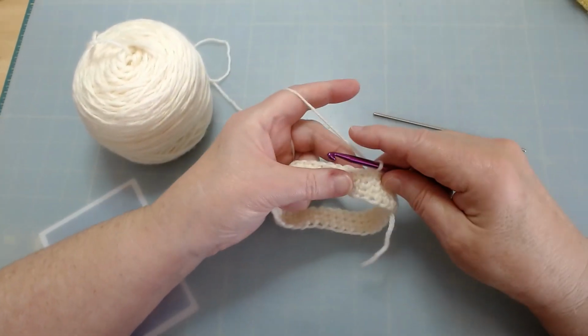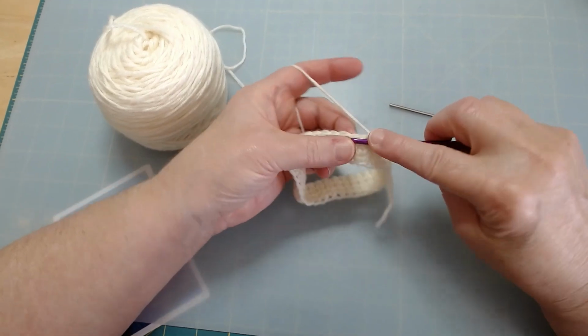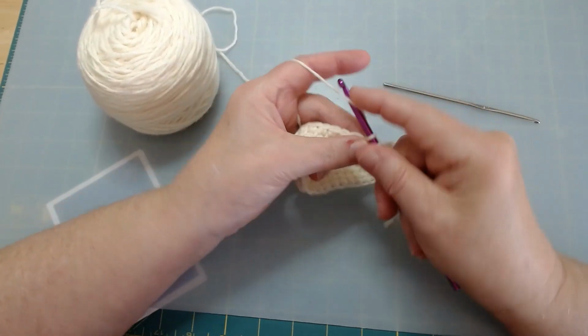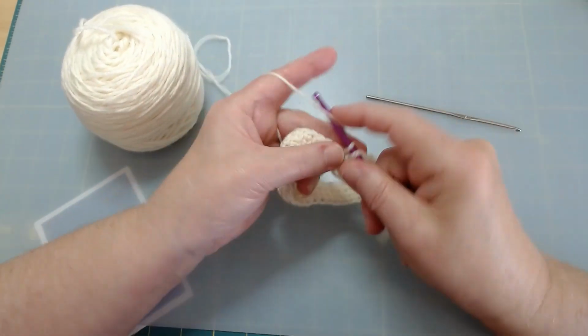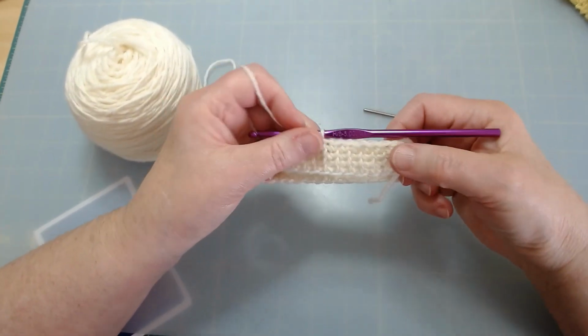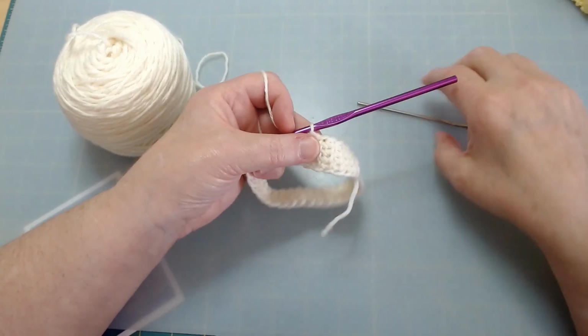show you how to do a moss stitch, which is also a knit stitch that you can turn into a crochet stitch. But this just looks really pretty, and it's something different if you want to try it.